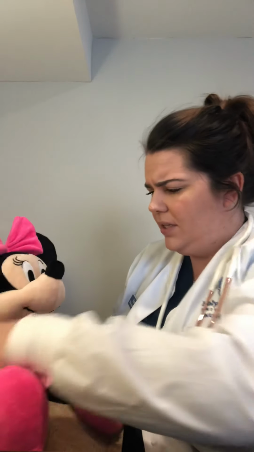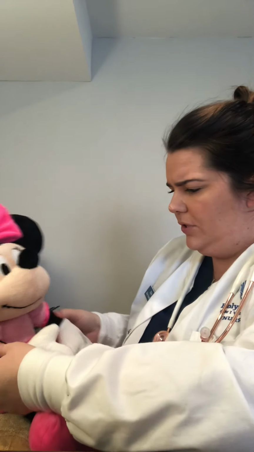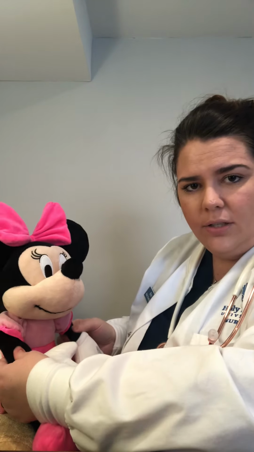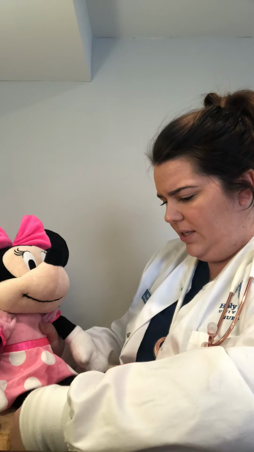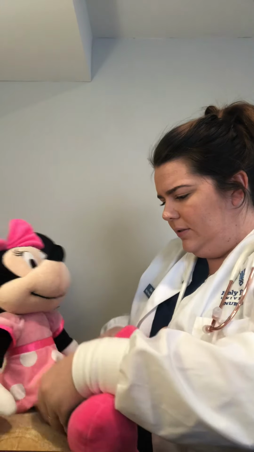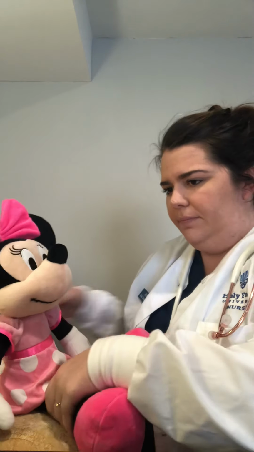Next, I'm going to assess for edema. So this is just pressing on the patient. Looks like Minnie's good. She doesn't have any edema. No edema. And then I'm going to assess her pulses.